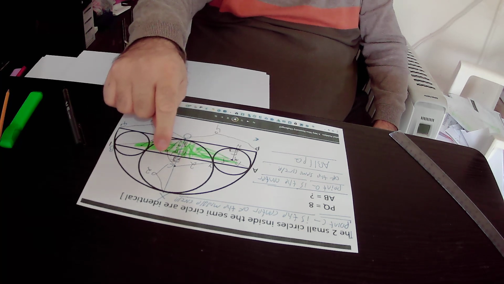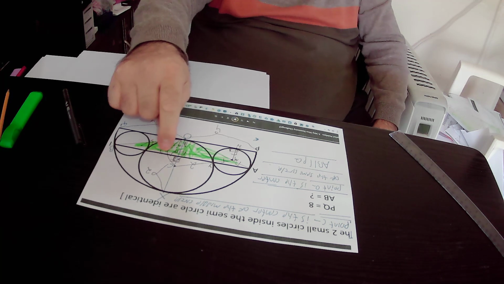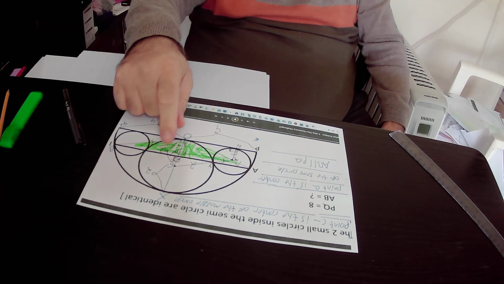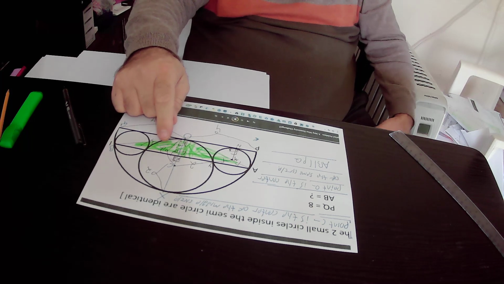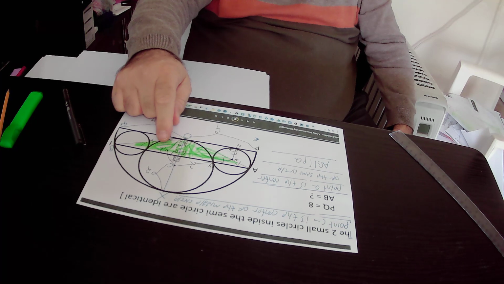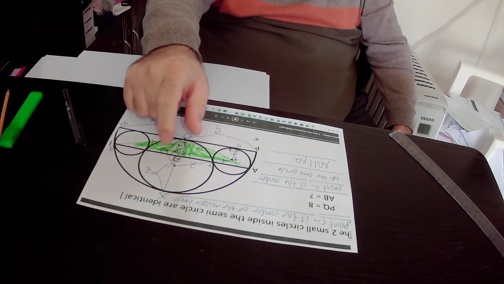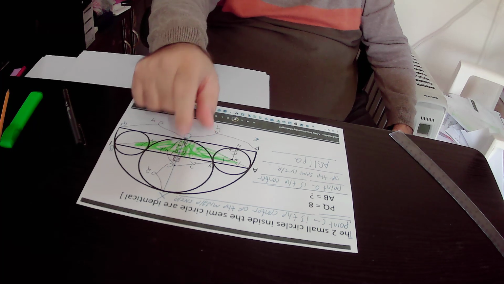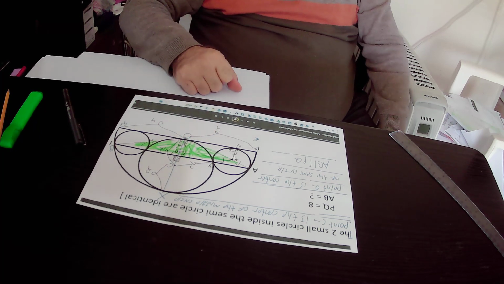So CX, that is the radius of the middle circle, will be equal to 2 units, and OC, that is also the radius of the middle circle, will also equal 2 units. And CY will also equal 2 units because it is the radius of the middle circle. Okay?